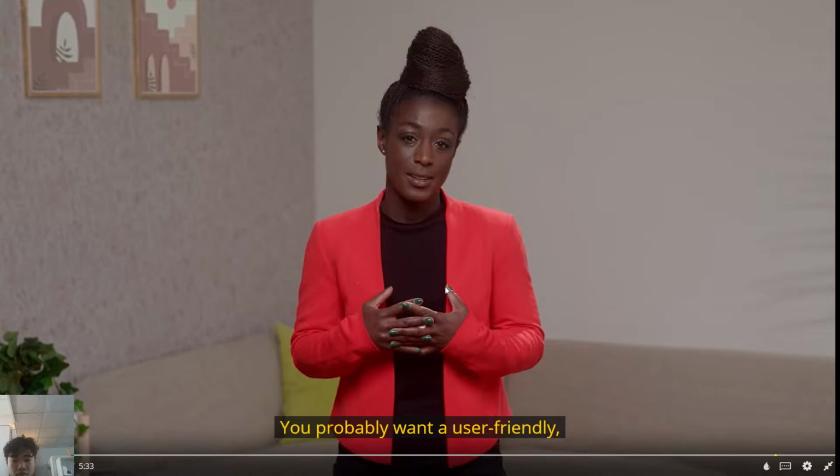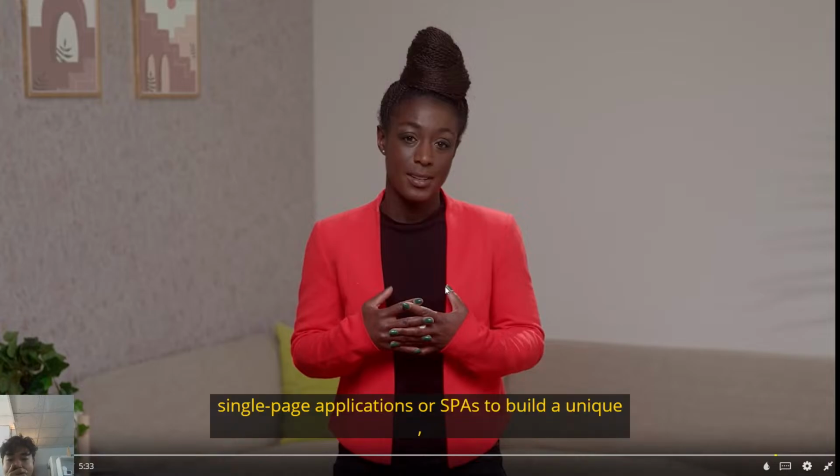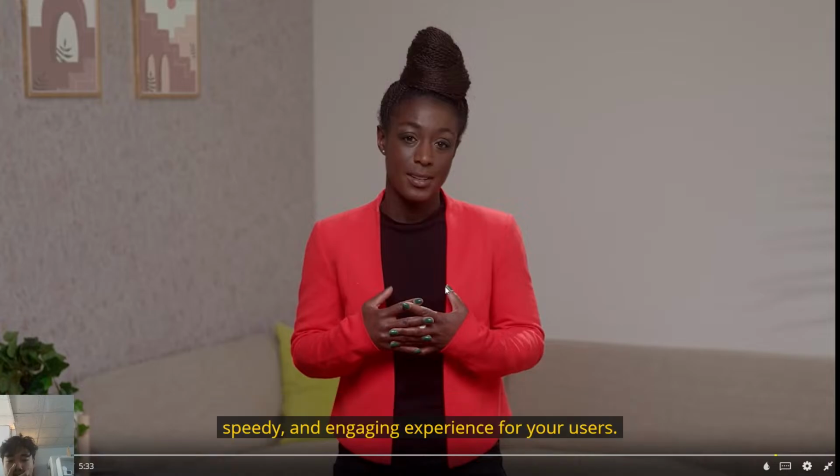You probably want a user-friendly, mobile-friendly experience. Then you should consider using single-page applications or SPAs to build a unique, speedy, and engaging experience for your users. You're probably using many SPAs every day. Think of your favorite social network or messaging app, or the map application you use to find local businesses. The great user experience you get is driven by single-page applications.